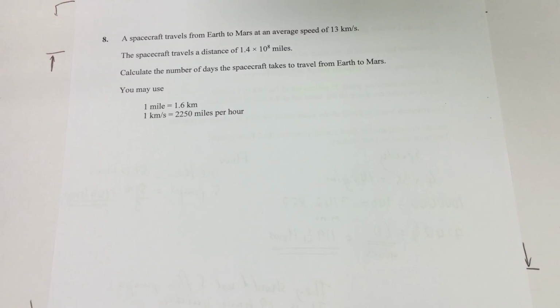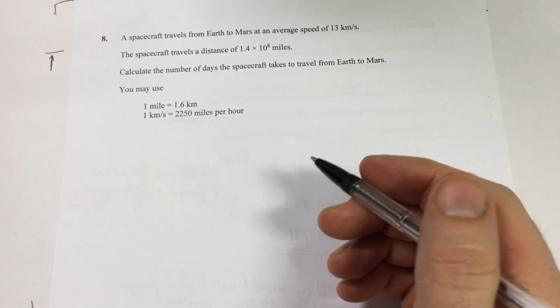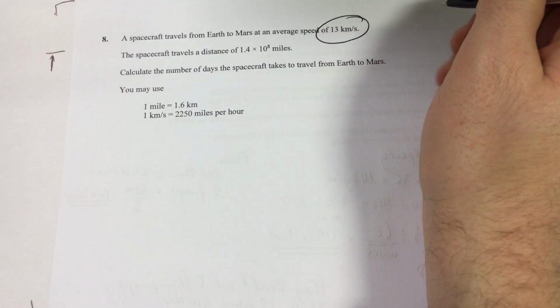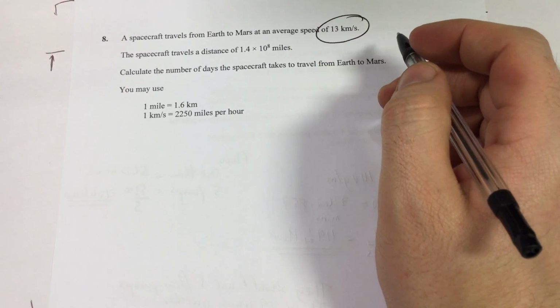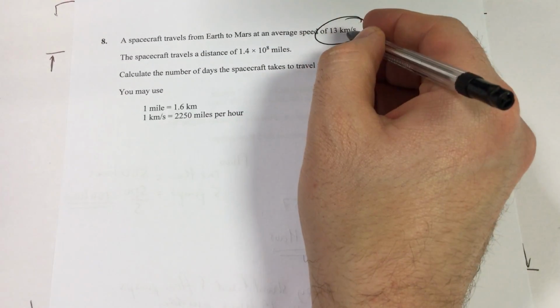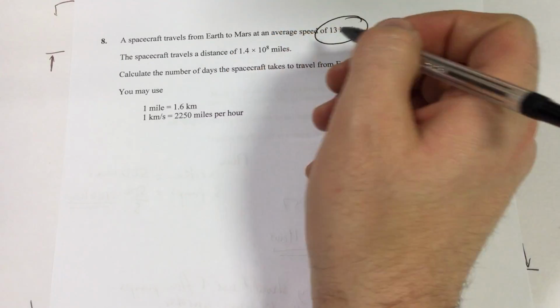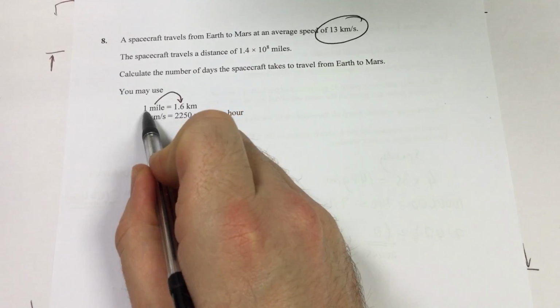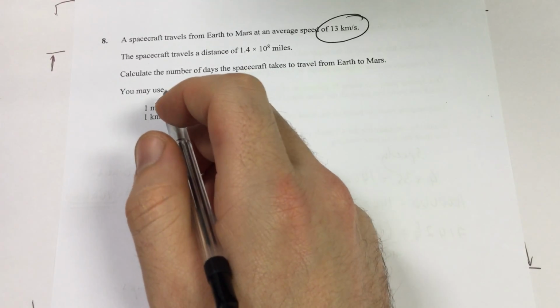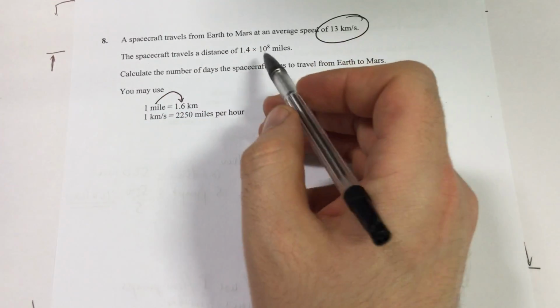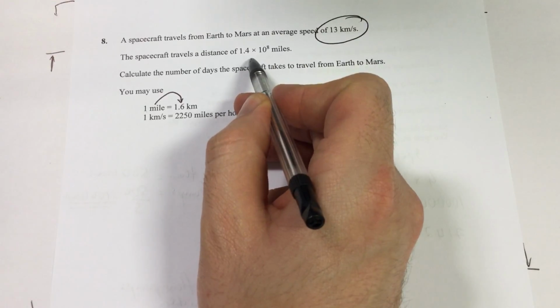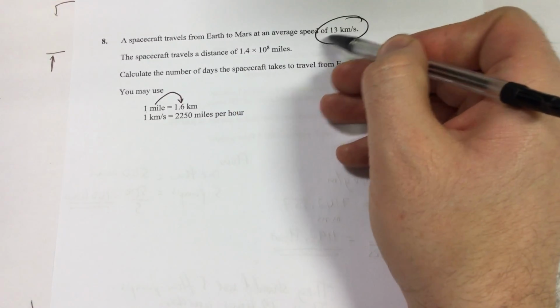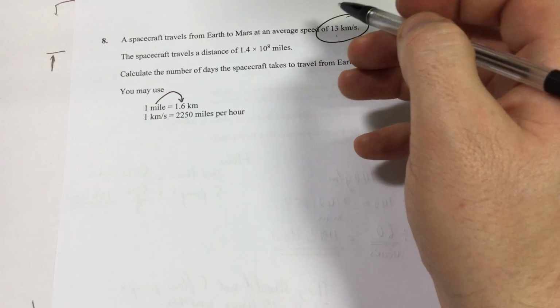Okay, so I can go the really long way about this. There's probably easy ways to do this, but there we go. So I've got a unit of speed that's in kilometers per second. That's dealing with kilometers. And I know my distance in miles. I've got a conversion here, which tells me how to convert a mile into kilometers. So what I'm going to do is convert my distance into kilometers so I can use the speed with it. I can't use them at the moment because they're in different units.